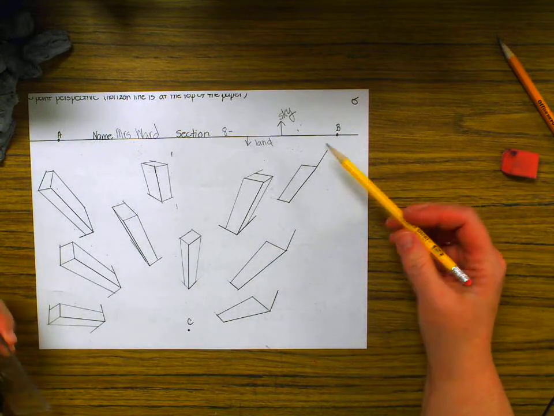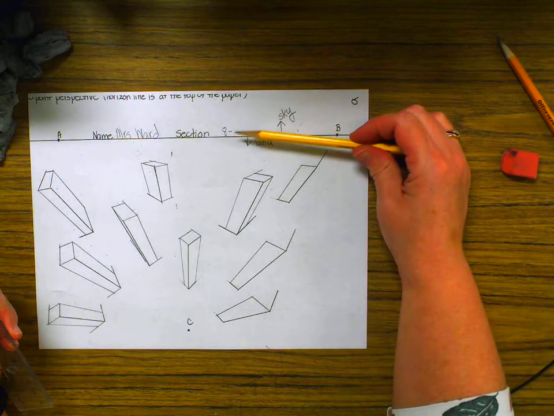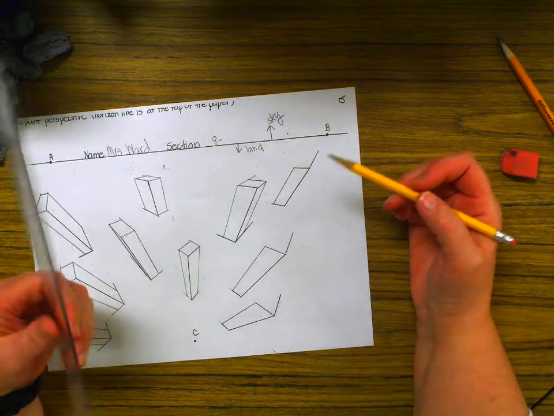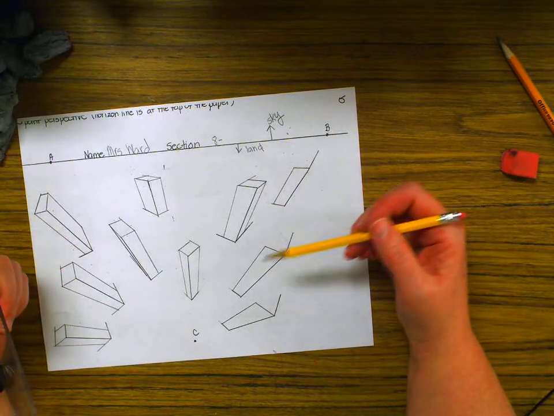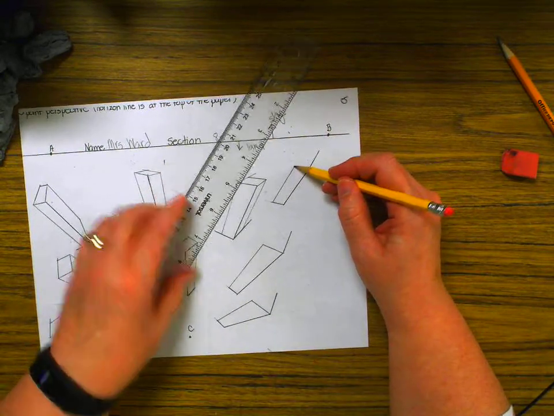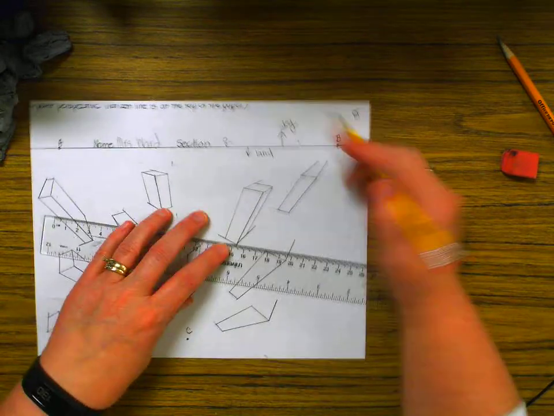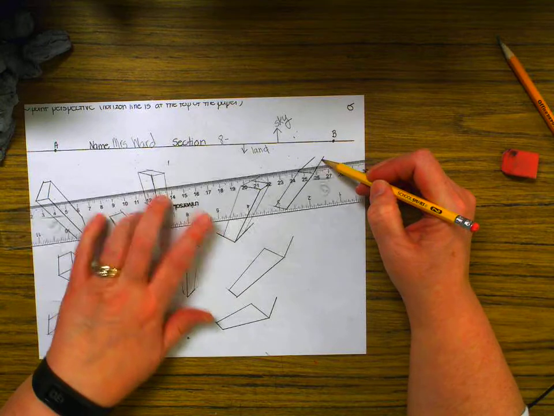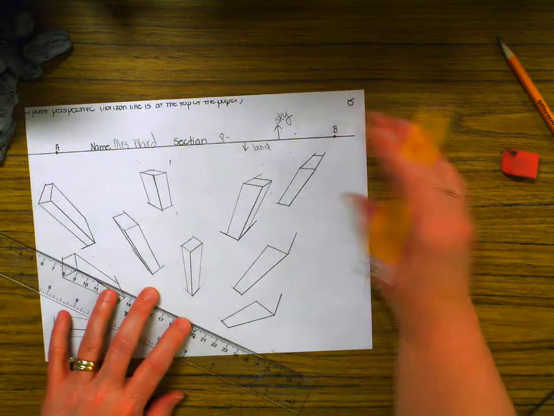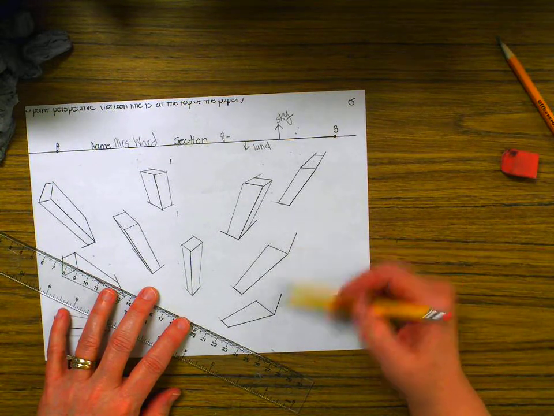Now I still need to be able to see the tops of these because they're still below the horizon line. And for the tops, because they're flat, we're only using A and B. So if one corner is going toward B, the opposite corner also has to go toward B. The other corner is going toward A, the opposite corner also has to go toward A. And that's true for the ones below it.